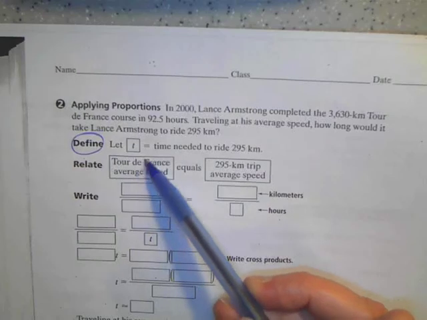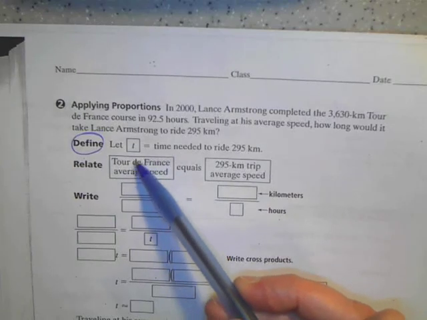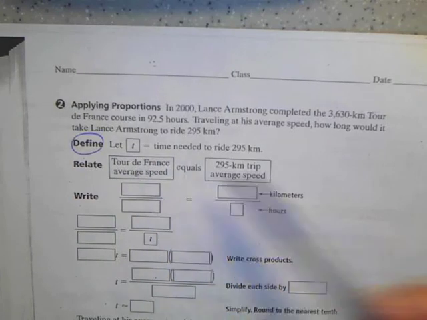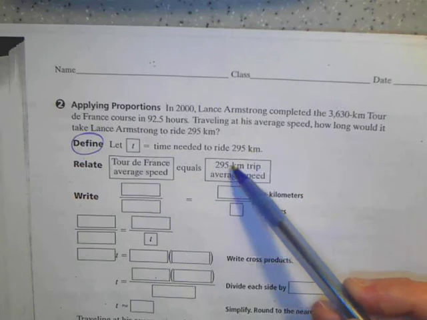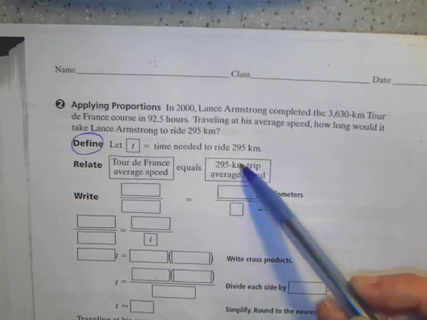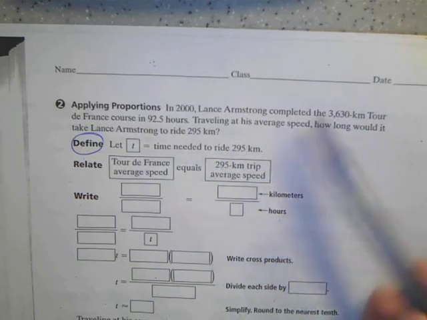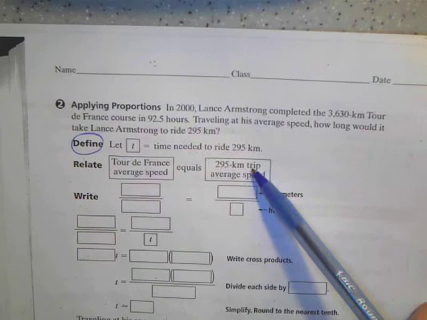What we'll do here is take the Tour de France average speed equal to the 295 kilometers average speed.